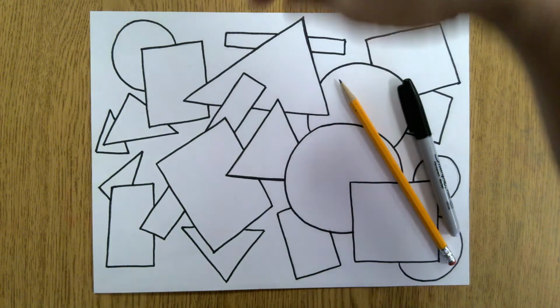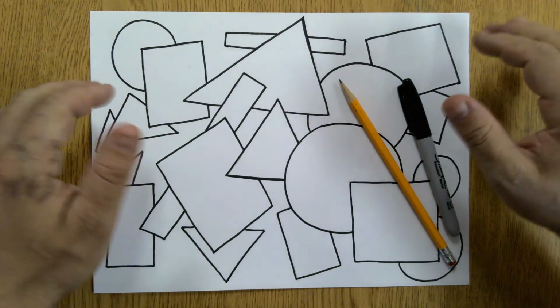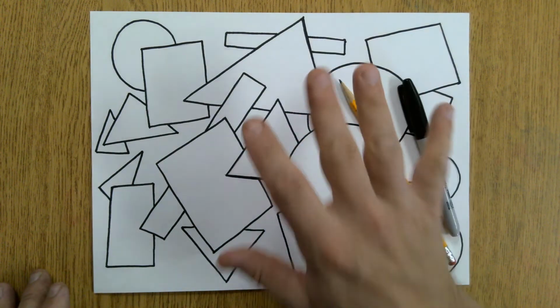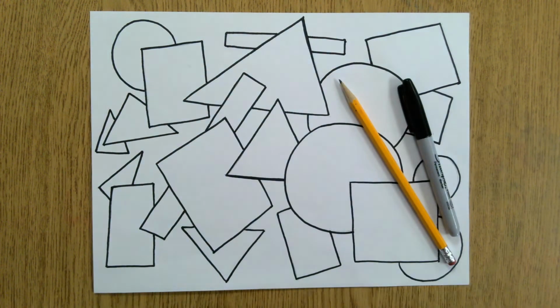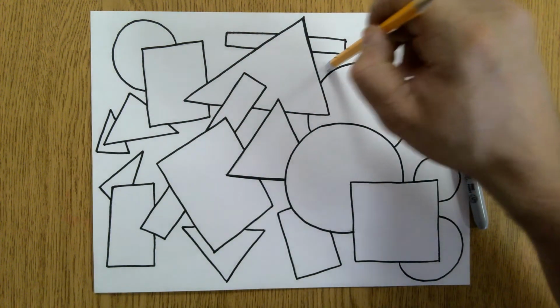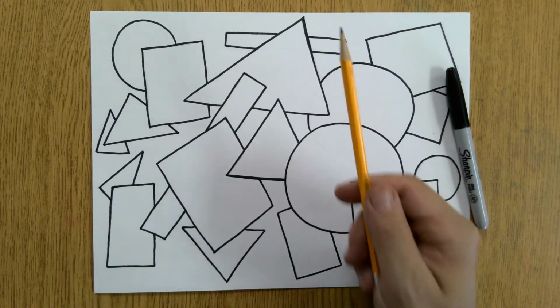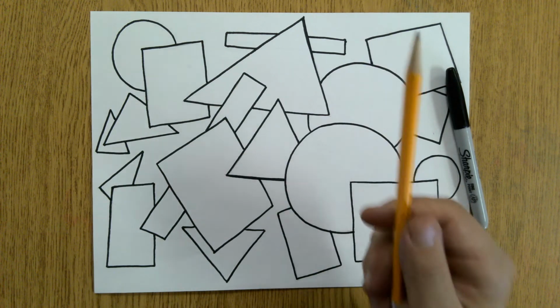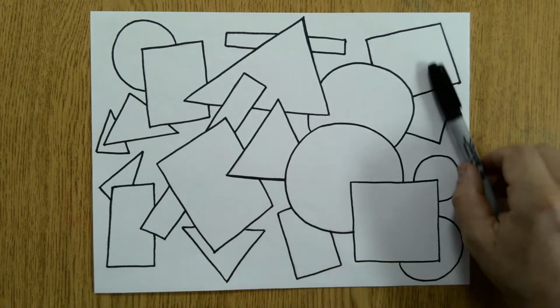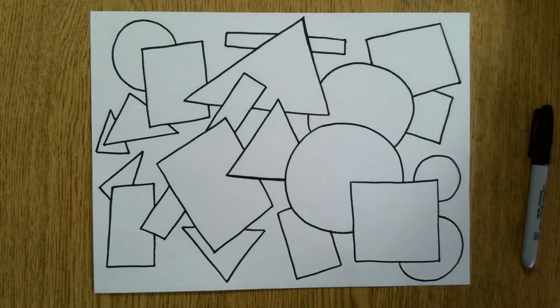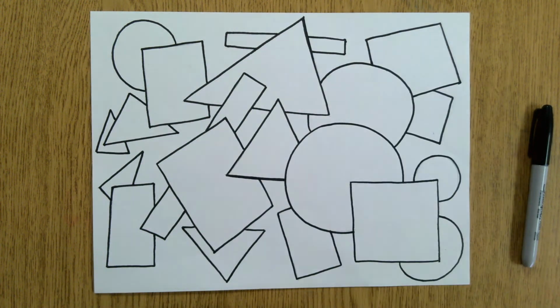Now your assignment is to take that same composition you used to make overlapping shapes with 20 shapes. Consider what kind of drop shadow you want. Where will the light be coming from? And then employ the drop shadow technique on all of your shapes, leaving the background empty. Use a pencil first to make sure that you're happy with what you've got. Then after you're done that, use the Sharpie to color in those shadows, and then use your eraser to clean up any of the extra pencil lines.